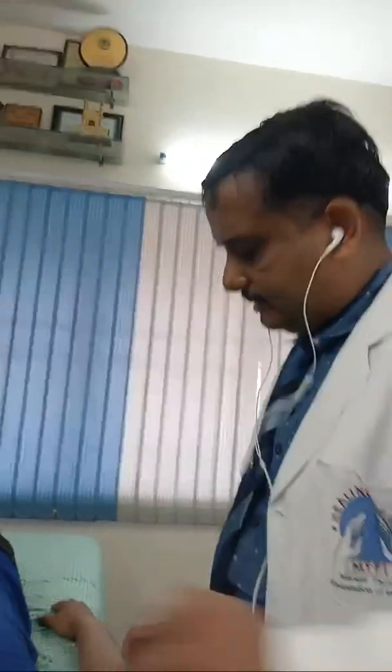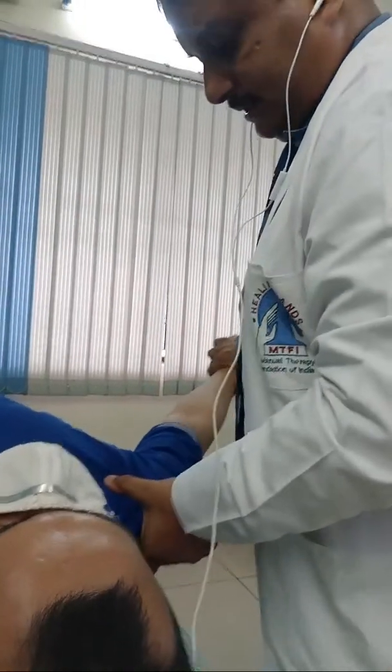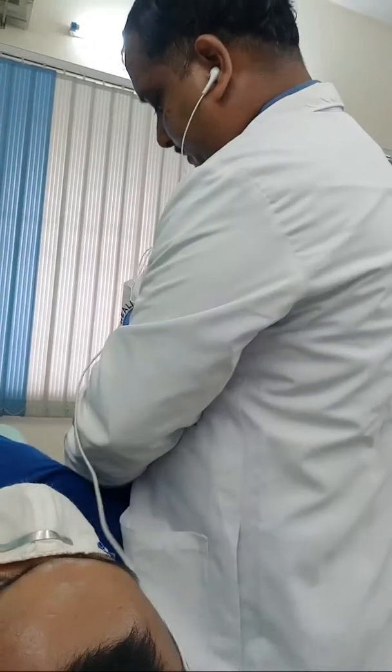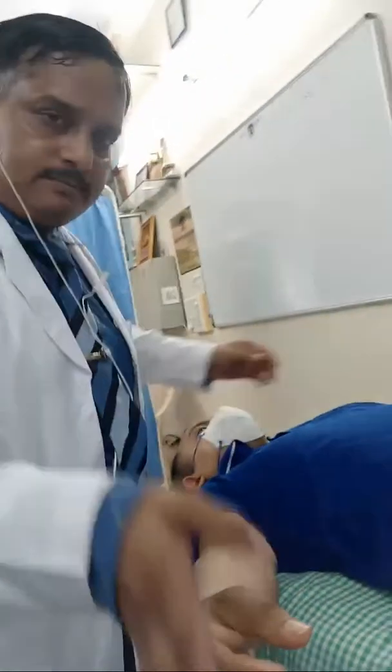the subject is in oblique position. Then the arm is abducted for 20 degrees. Come a little out. Protraction and depression of scapula, and then maybe just focus from this side. It will be more clear.